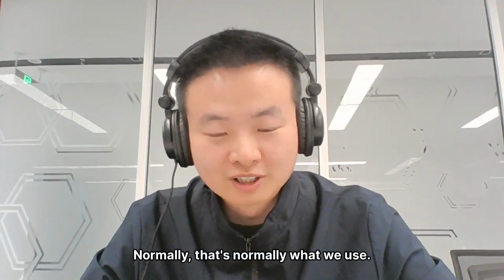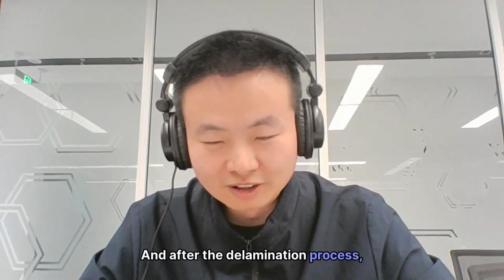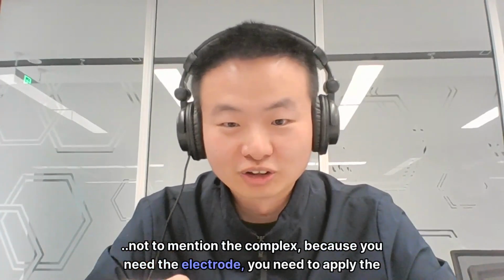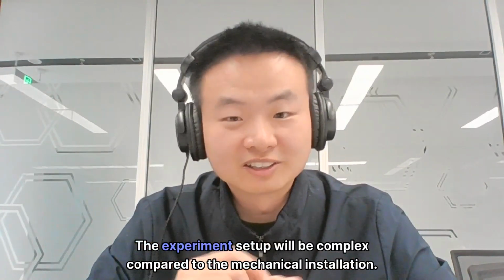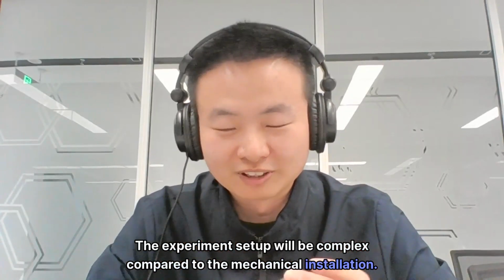Not to mention the complexity, because you need the electrode, you need to apply the voltage. The experiment setup will be complex compared to the mechanical exfoliation.